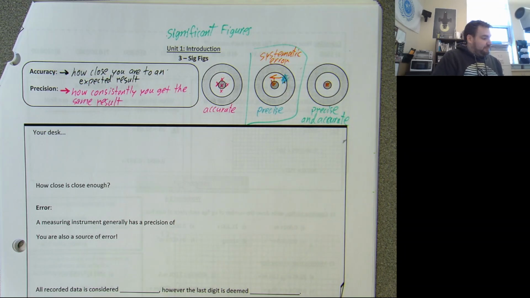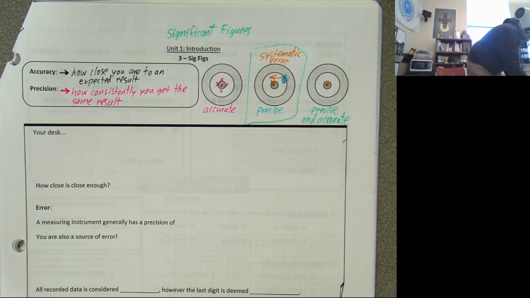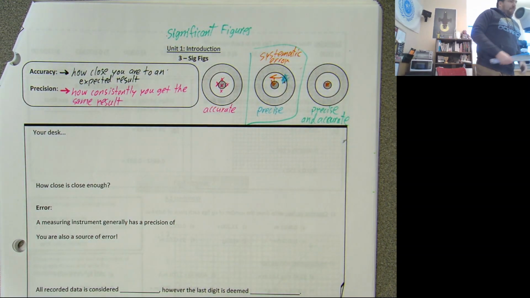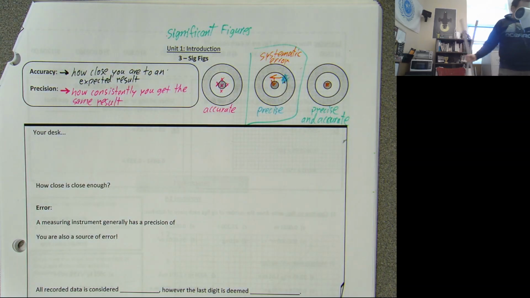So here's what we're going to do. This is kind of where sig figs come into play. I'll give it to, say, you and a partner, or if you're at a desk with an odd number of people, you and the people sitting at your desk. I'm going to give you some measuring devices, and I want you to do some measuring for me. I would like you to measure the length and width of your desks.